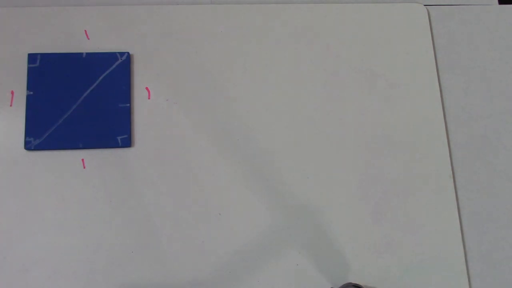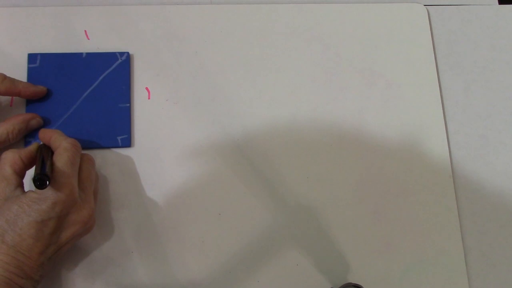Now when we draw in the diagonal, what you'll notice is that we actually have two congruent triangles. And not only are the triangles congruent, but each of the two triangles is an isosceles right triangle. So that tells us a lot of information. Since it's an isosceles right triangle, we know that one angle is 90 degrees and the other two angles are congruent. Because the other two angles also have to add up to 90 degrees, each one is 45 degrees.